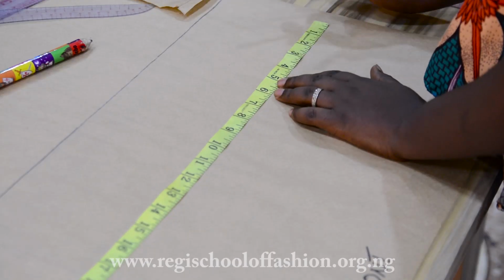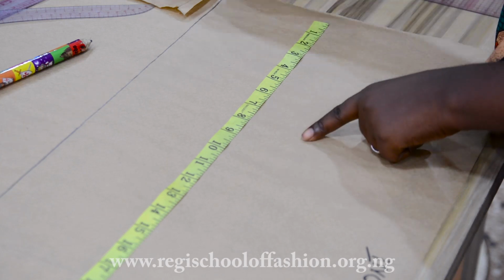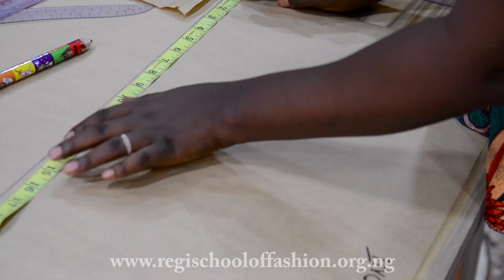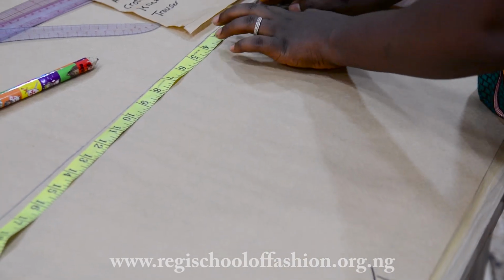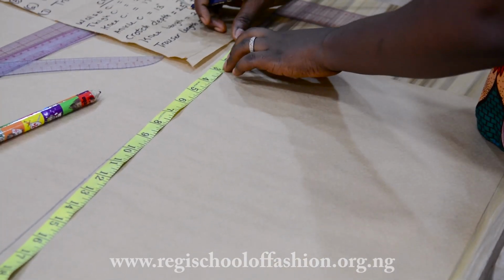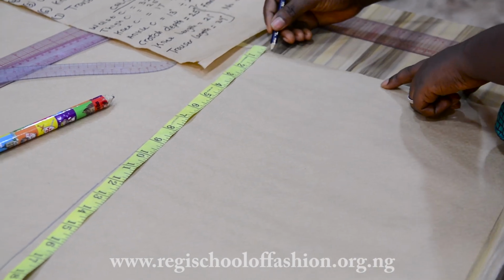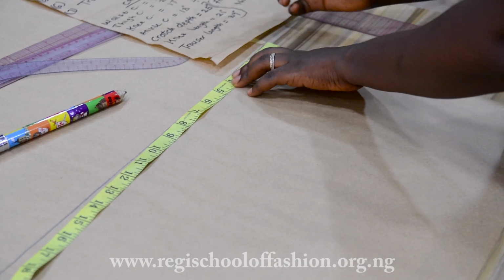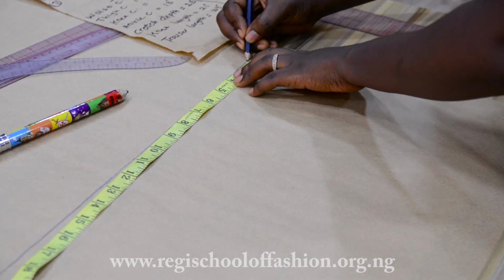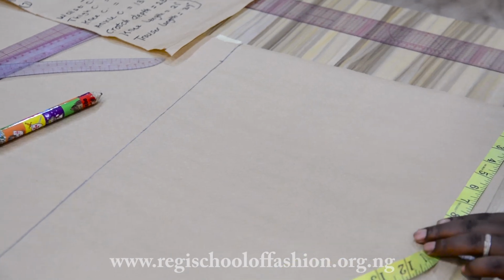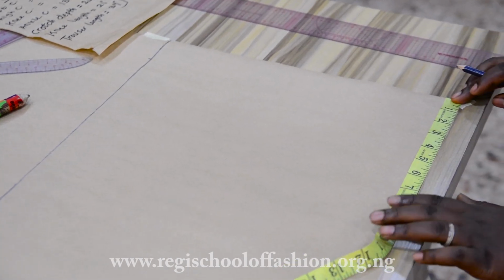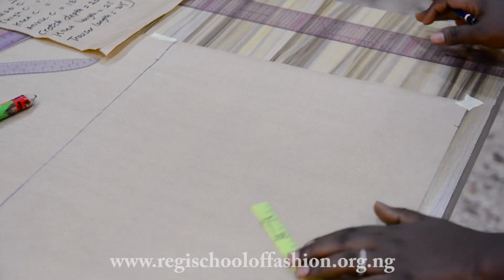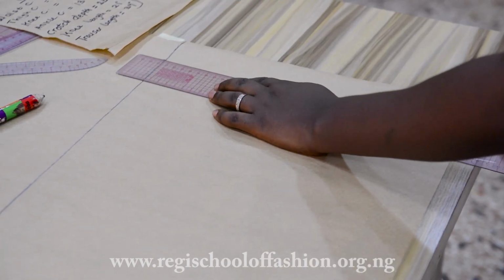Now the first measurement I'll be taking in the vertical form is the crotch depth. But before marking out the crotch depth, I will measure out 2 inches. Look at it. I lay the tip of my tape measure on the edge of the pattern paper, and I will mark out 2 inches. Then on the other edge, I marked out 2 inches and turn it into a straight line.